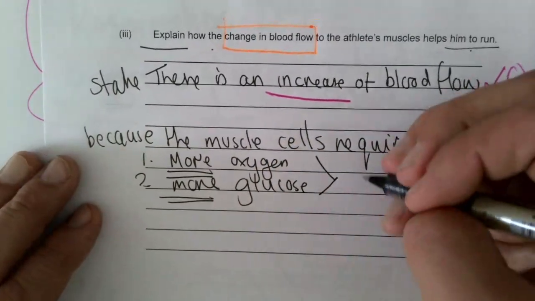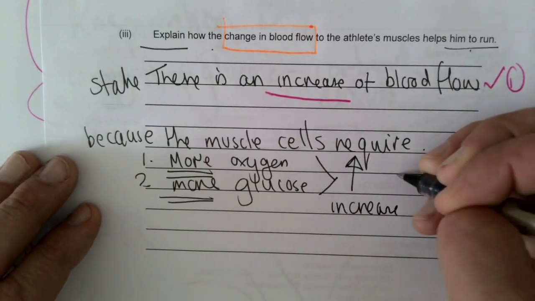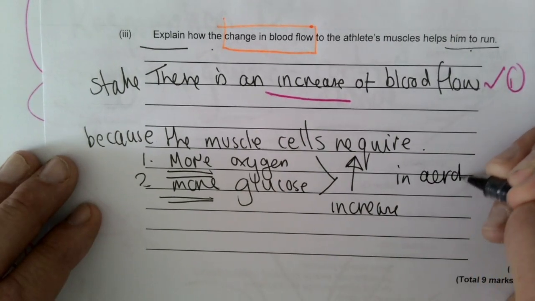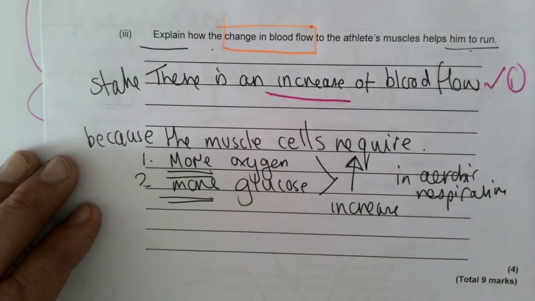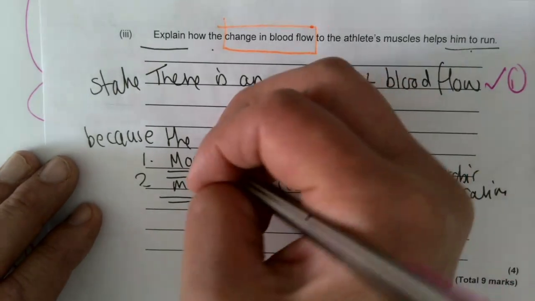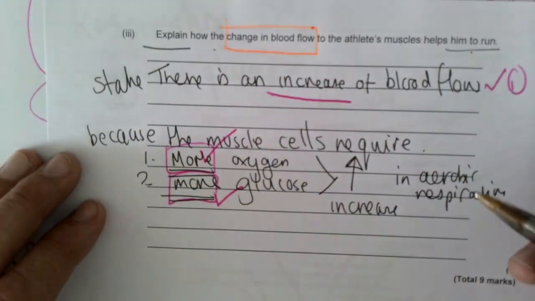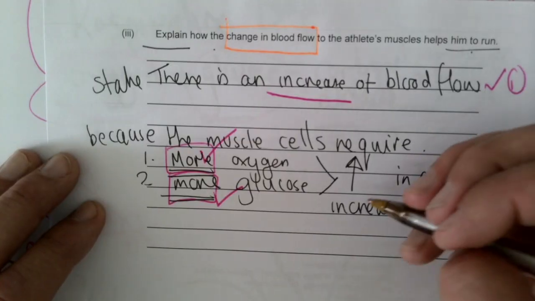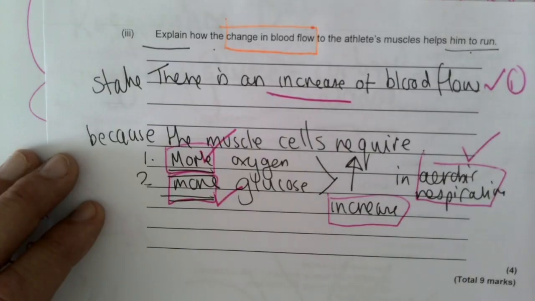Both of these together means there is an increase in aerobic respiration. So then we've got more oxygen, more glucose. Now, if you don't have that qualifying word, you would not get the marks. We've got an increase in aerobic respiration.